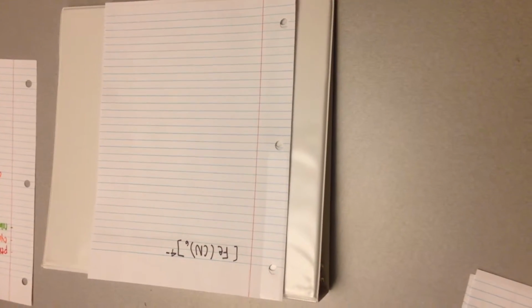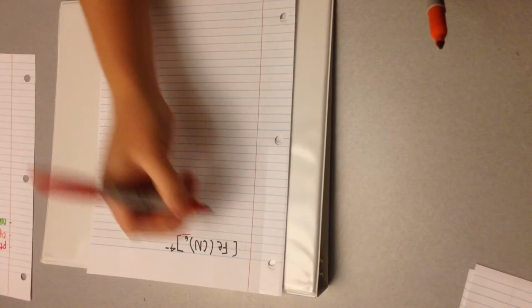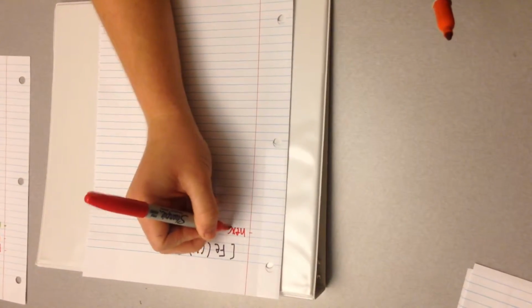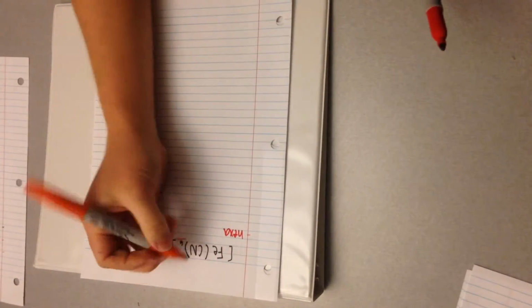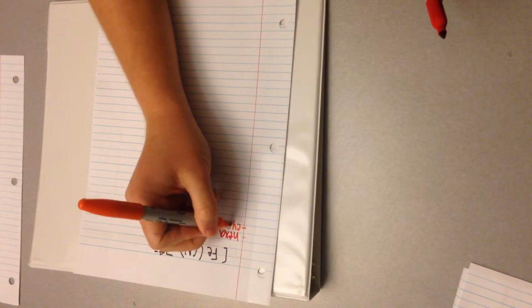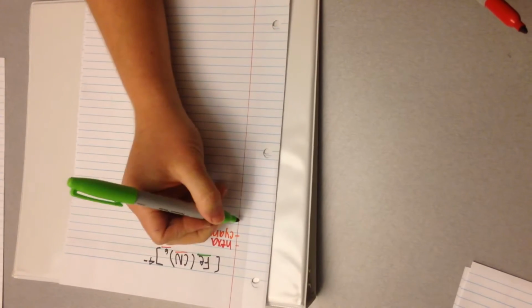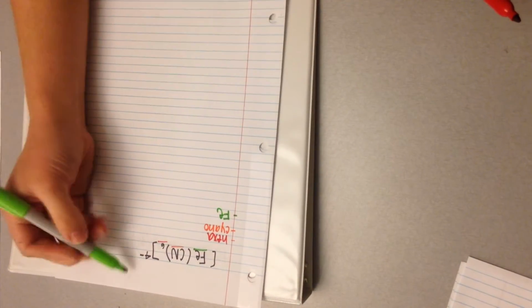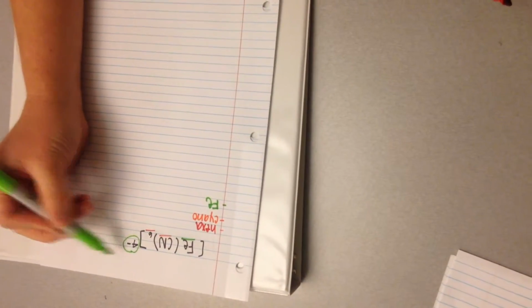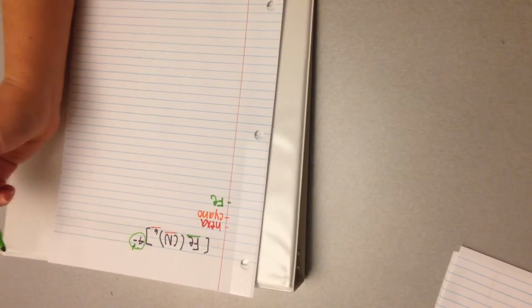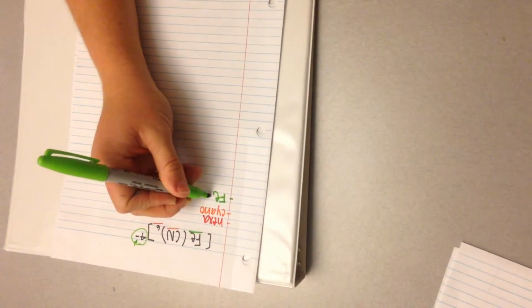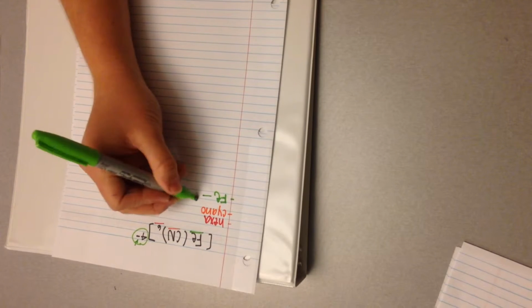Our next one looks like this. So again, we're going to look at the Greek prefix first, which is 6, so that's going to be hexa. Again, we have another CN, so that's cyano. Our transition metal is iron, so we have Fe. But if you look here, we only have the ion, and it's a negative charge again. So we're going to have, instead of the cobaltate that we had up here, we're going to have ferrate.